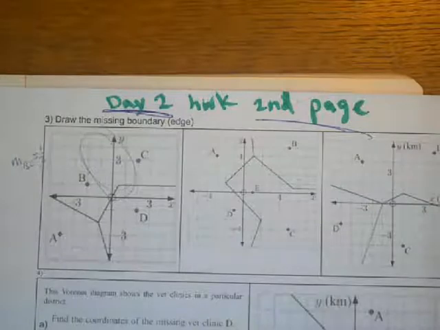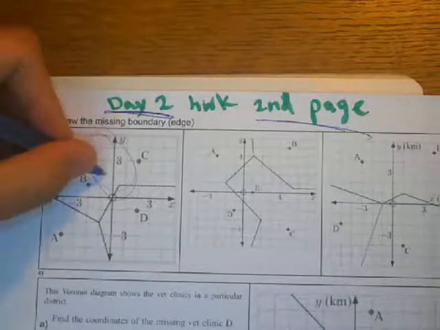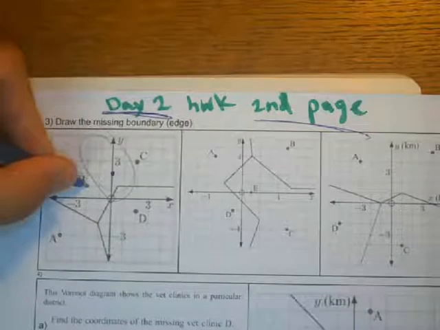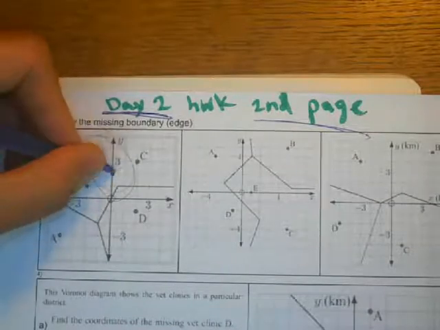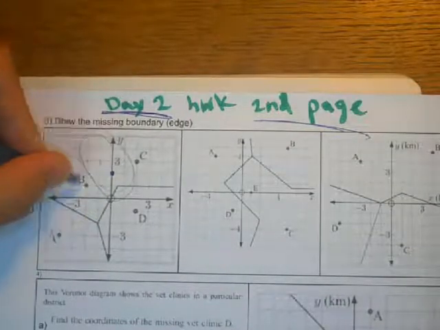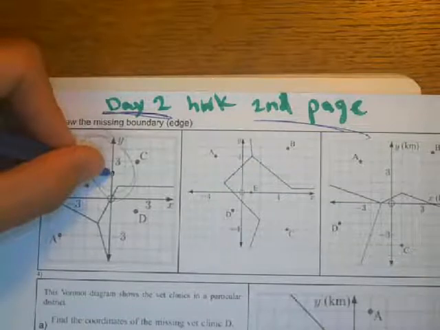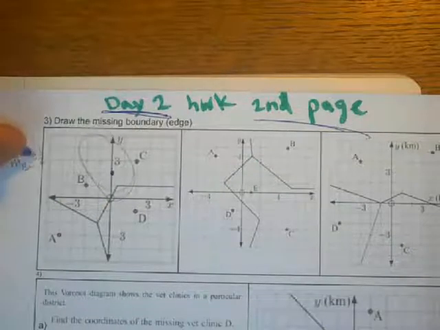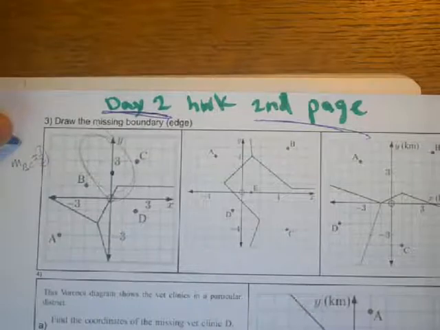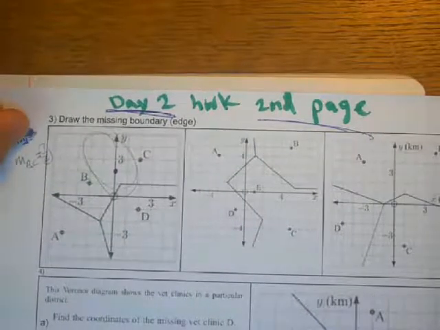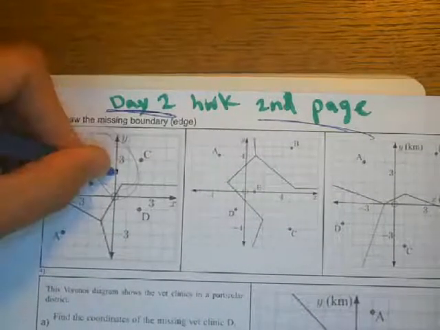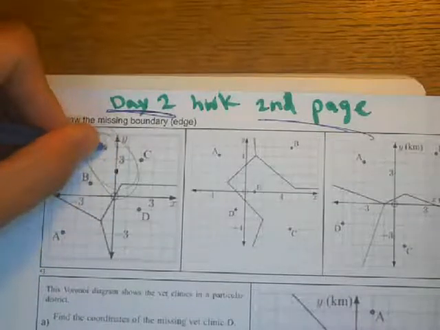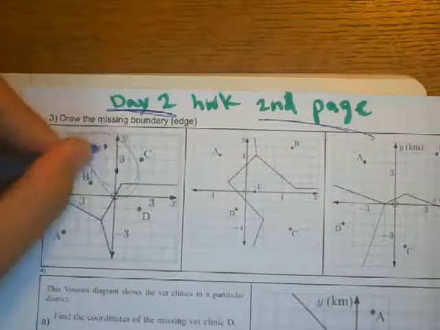And where is the middle between here and here? It's going to be right there, because you can see halfway between here and here, it's going to be right there. Over 1 up 2, over 1 up 2. Now, the perpendicular slope is going to be -2. So from this point, I'm going to go down 2, and it's going to go to right there.